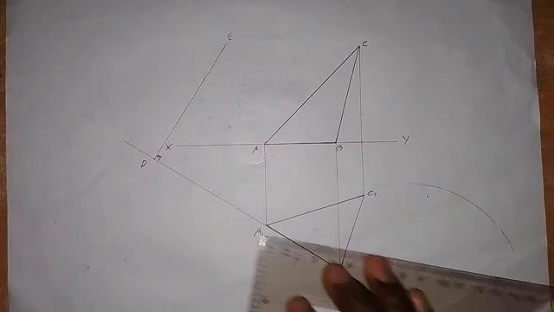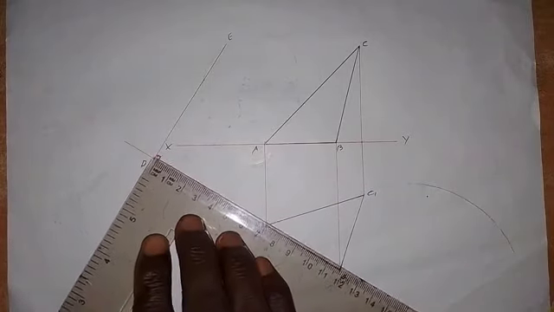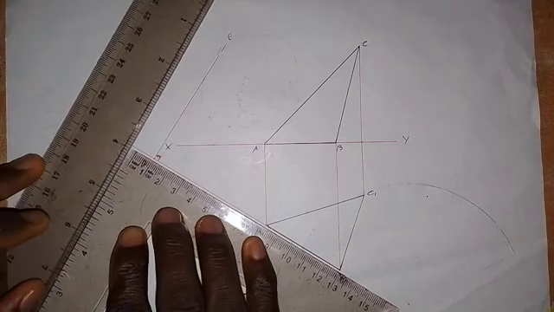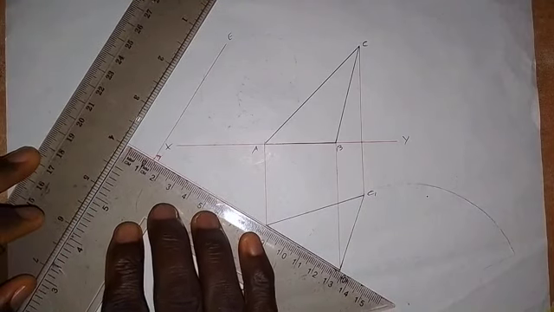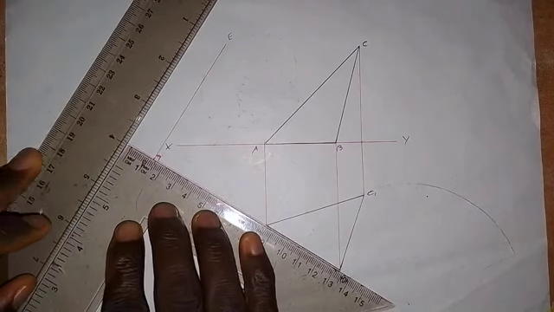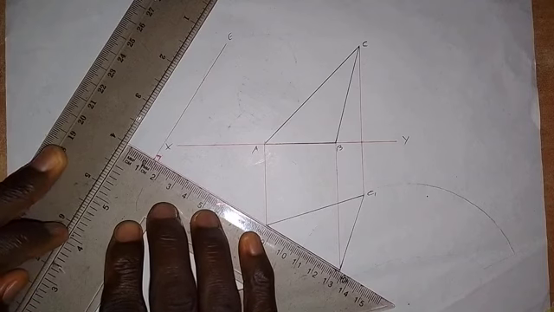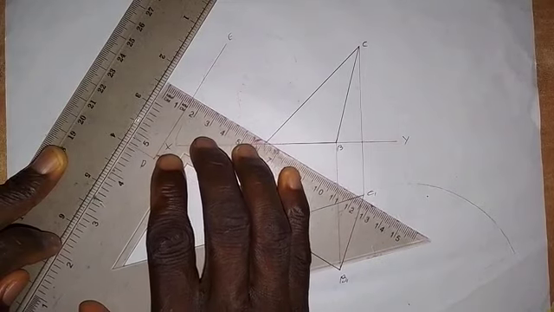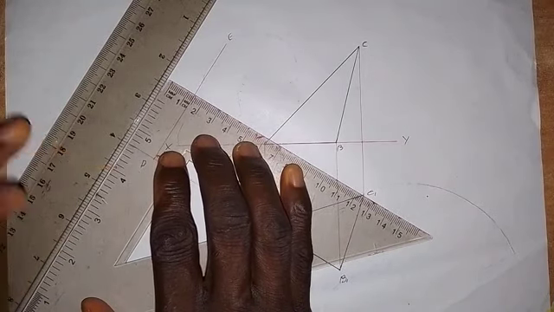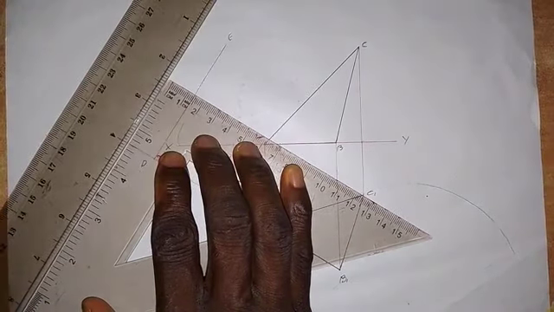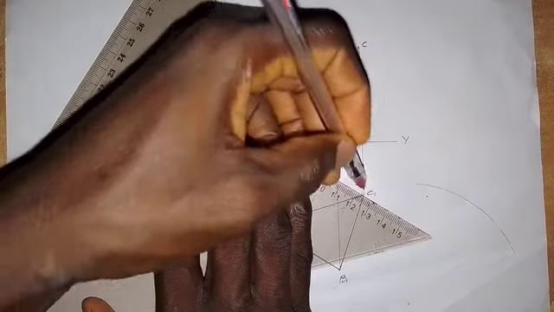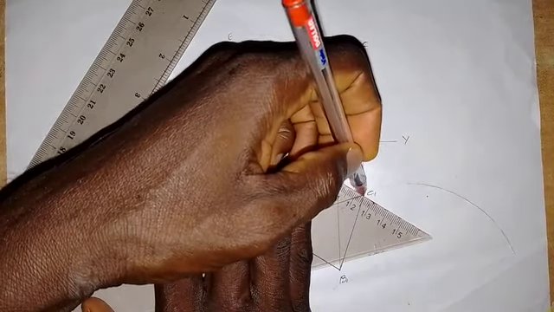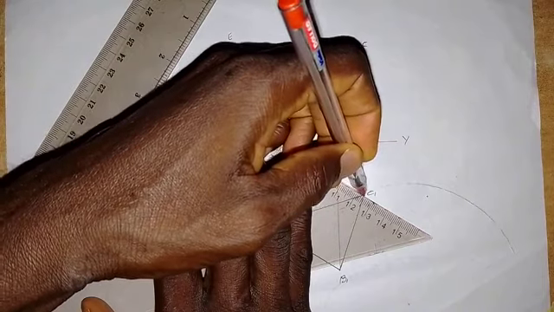So how can we do that? All I need to do is to set my set square on this line B1D like this, and then I will shift it. So shift the set square to point C like this. Okay, so getting to this point C, I'm going to draw a line from here. So draw a line from point C, going in this direction.